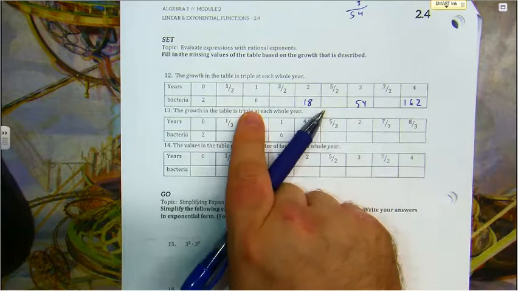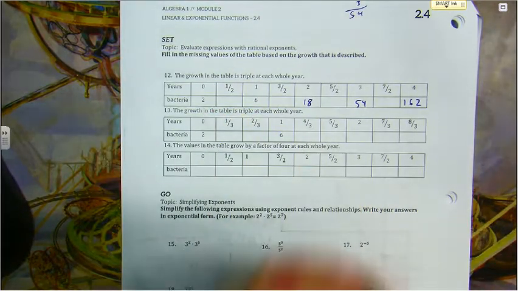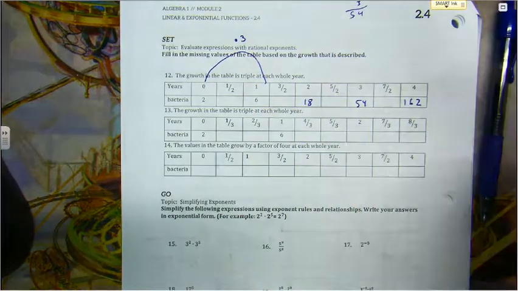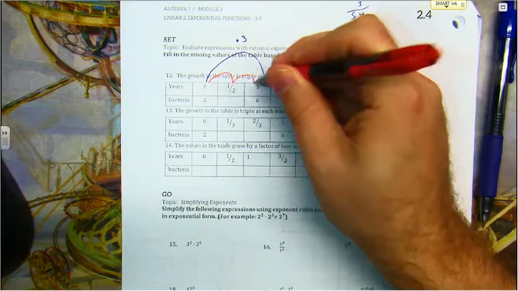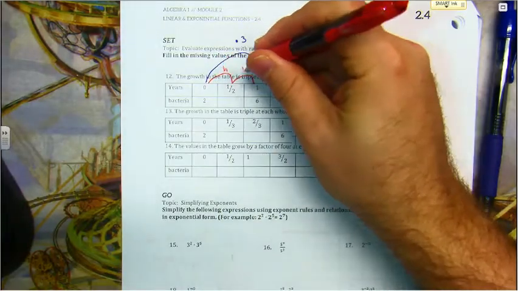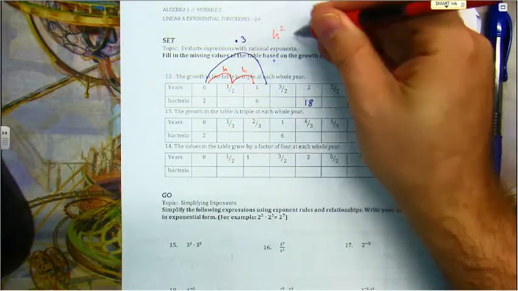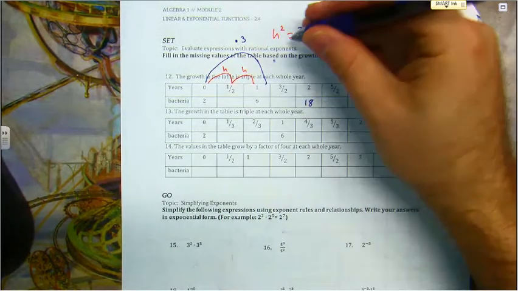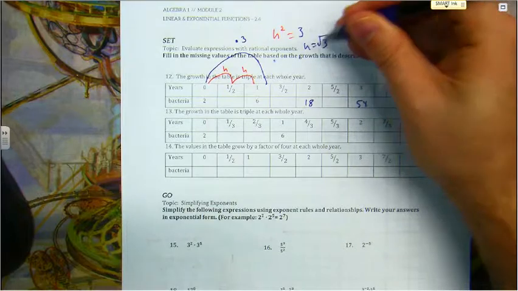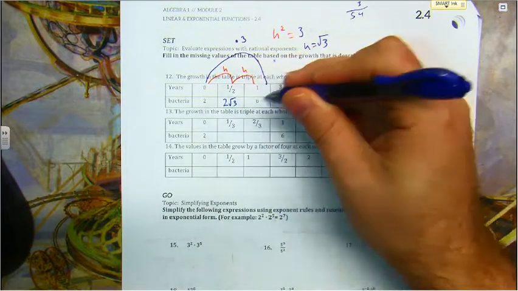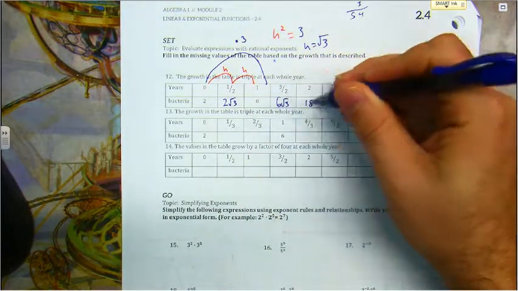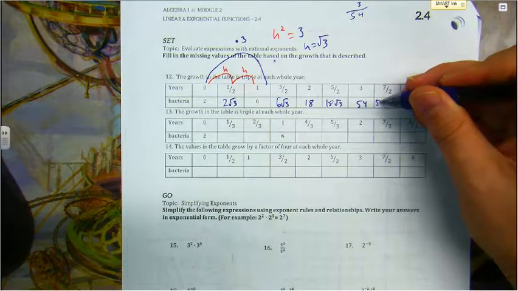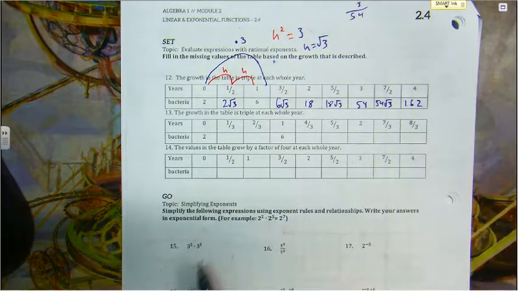Okay. And so now we have to figure out what we're doing at each step. Well, here's the thing. If we're tripling it at each step, if this is times 3, this has to be what number times itself is 3. So h squared equals 3. So these little half steps, h is going to equal the square root of 3. So this is going to be 2 root 3, 6. 6 root 3, 18. 18 root 3, 54. 54 root 3, 162.